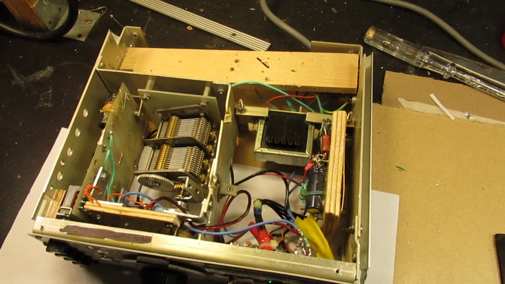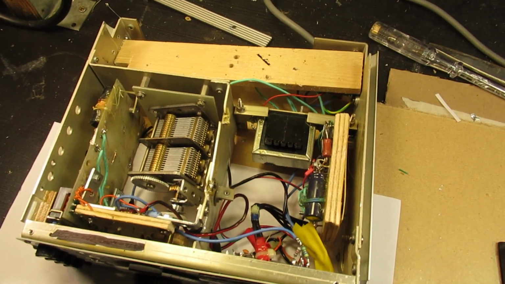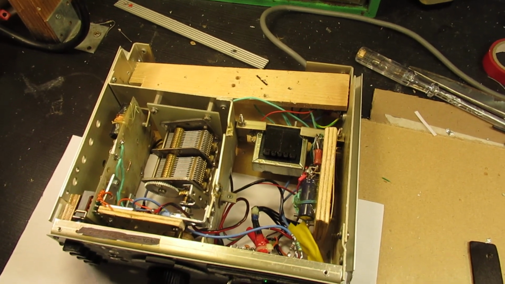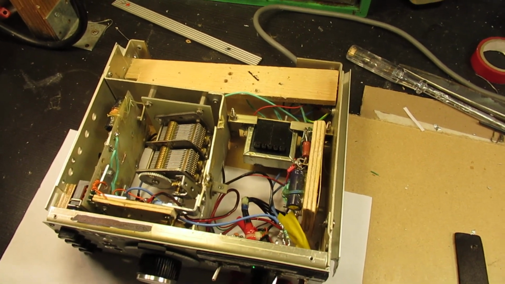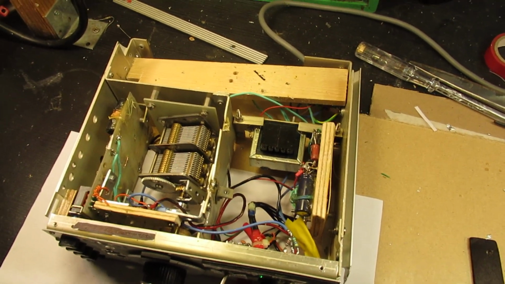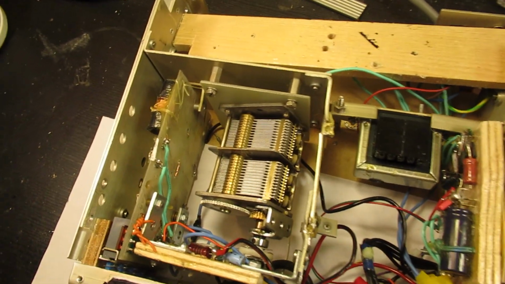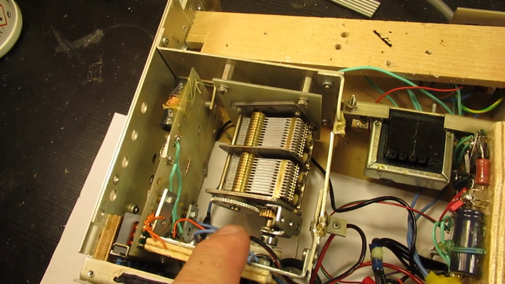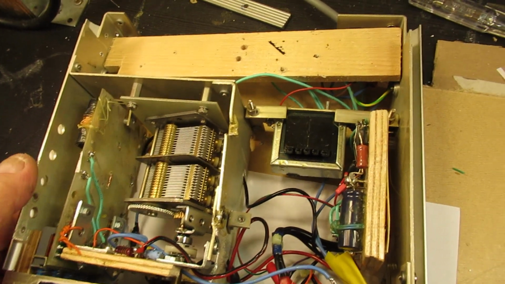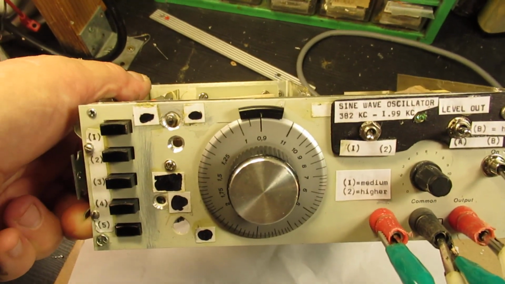So I had to leave that idea because I couldn't get it working with a pure waveform, only with a distorted waveform on those higher frequencies. So this is what it is at the moment. Kind of conversion of a factory made circuit, and here it is.